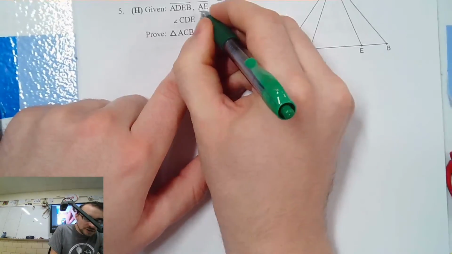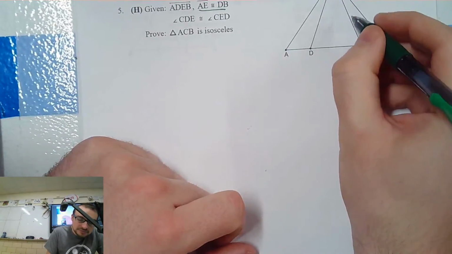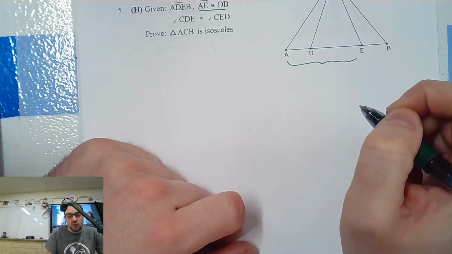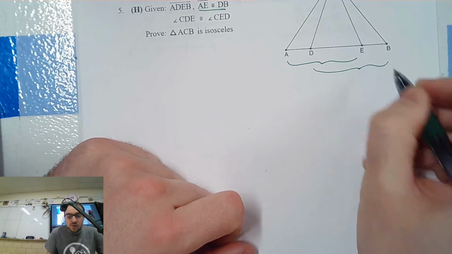are congruent. So AE is this little bit, and DB is this one.